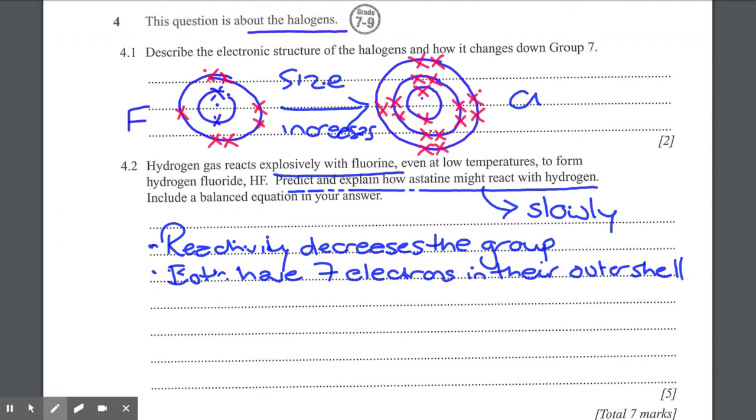And then what we have to do is just write a balanced equation. So we know that hydrogen is going to react with astatine, which is At2, and like fluorine, chlorine, bromine, etc., astatine exists as a diatomic molecule. Because it's in group 7, we know it's going to have a valency of 1 in the same way that fluorine would have had, and therefore we know we're going to have an HAt compound. And in order to balance the equation, we need 2 HAt molecules to balance it correctly.